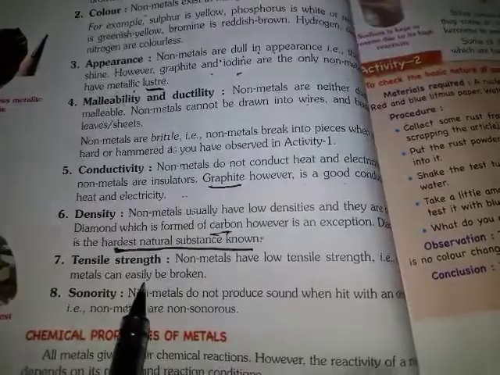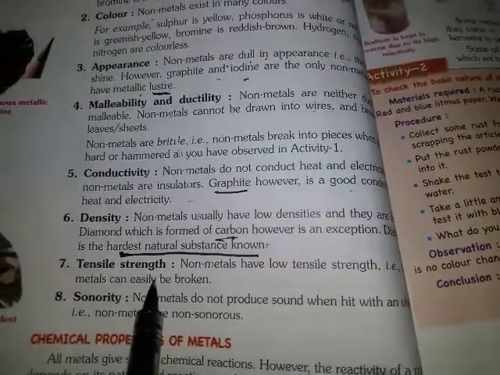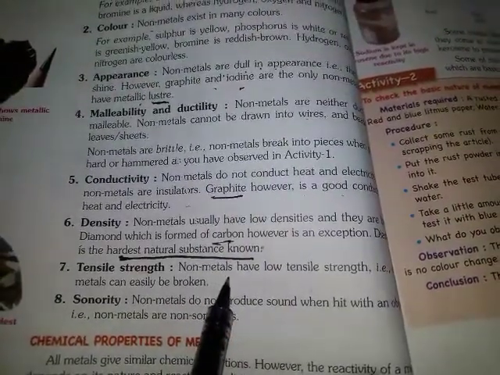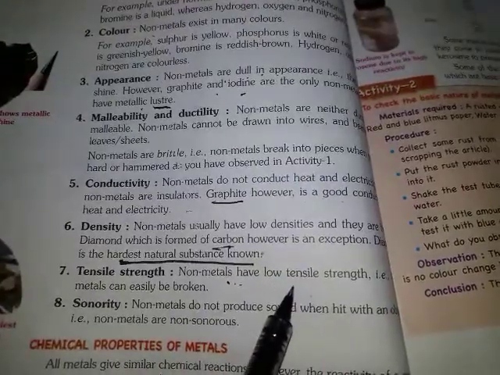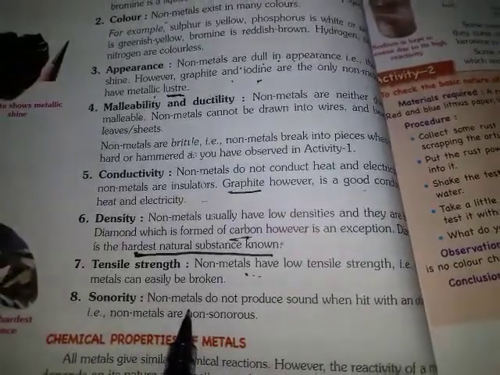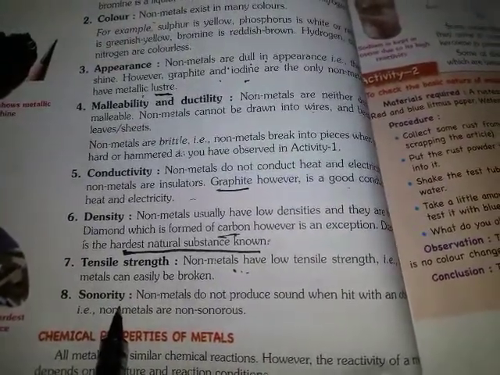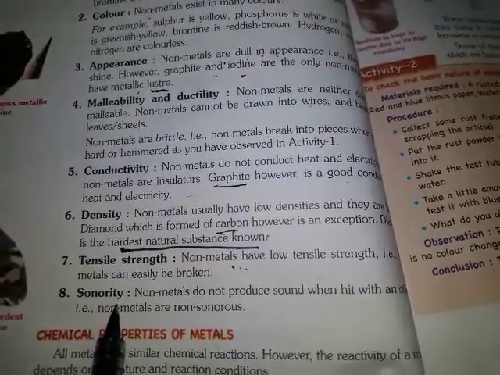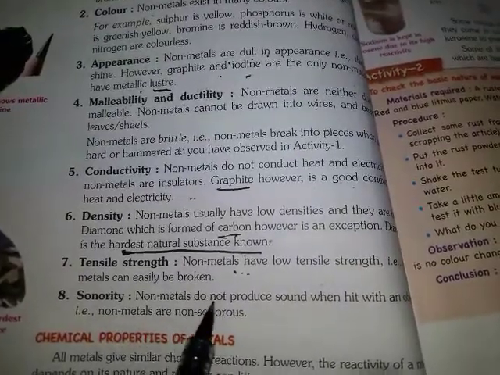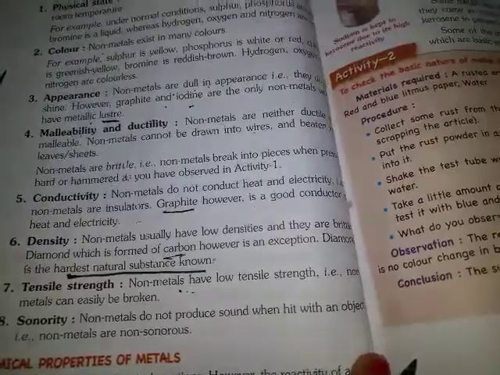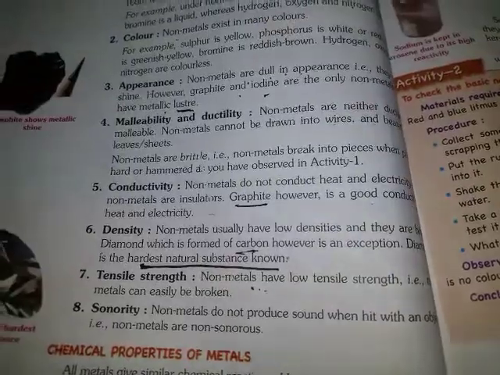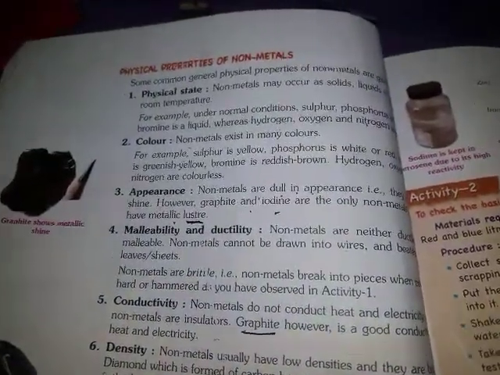Fine. Next property is strength. Metals में हमने पढ़ा था they can bear a lot of stress. Fine. But non-metals cannot bear stress because they have very low tensile strength and they can be easily broken. Fine. नेक्स्ट प्रॉपर्टी इज द सोनोरिटी, मीन्स मेटल्स के केस में आपने पढ़ा था दैट दे प्रोड्यूस साउंड, बट यहाँ पे हम पढ़ेंगे दैट नॉन मेटल्स डू नॉट प्रोड्यूस साउंड व्हेन हिट विद एन ऑब्जेक्ट. फाइन. सो दे आर नॉन सोनोरस. सो दिस वॉज अबाउट द फिजिकल प्रॉपर्टीज ऑफ नॉन मेटल.